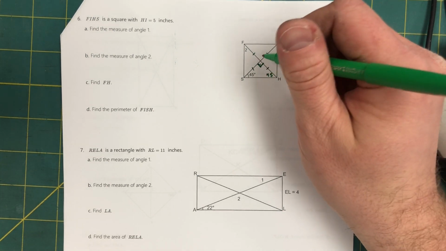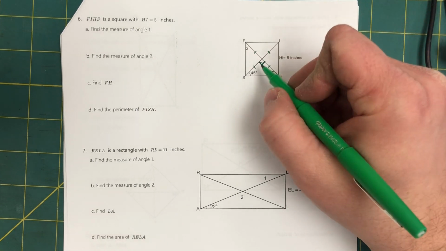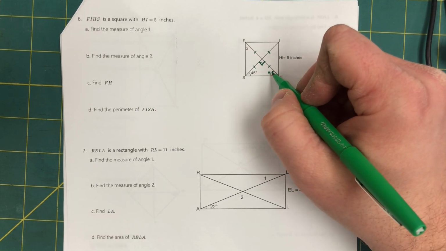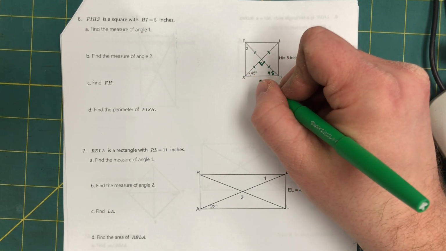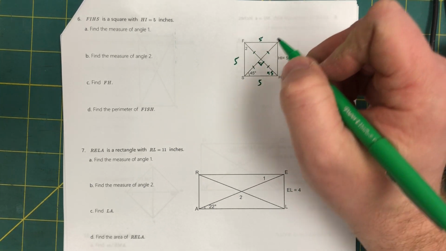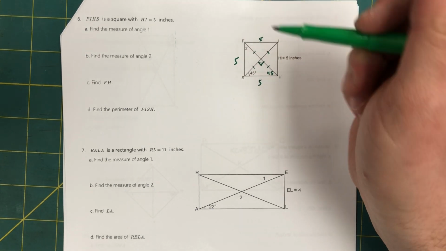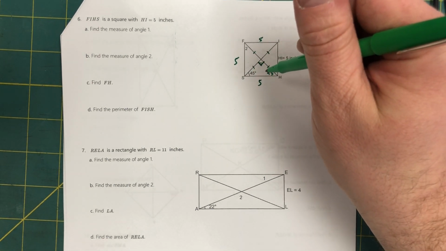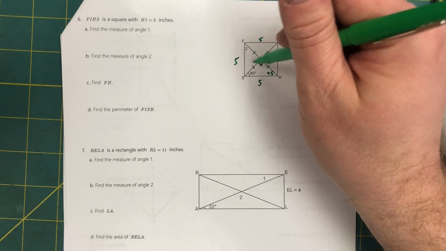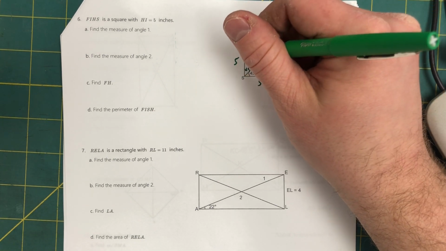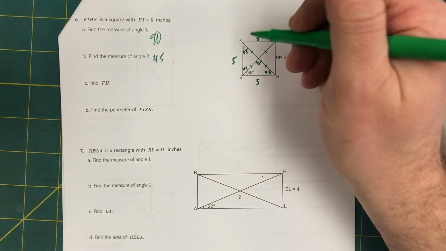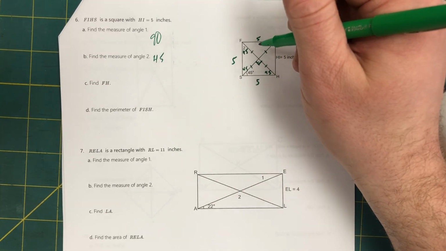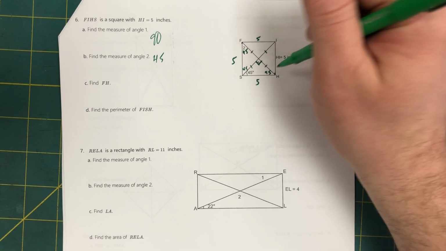And this is actually a special kind of right triangle that we have here, called a 45, 45, 90. It's one of our special right triangles. But wait, so if that's 5, we know all these are 5, right? Because it's a square, everything's equal. So find the measure of angle 1. I was getting ahead of myself. Angle 1 was 90. Angle 2, well, these are all 45s. Yeah, 45. So 90, 45. Find FH.